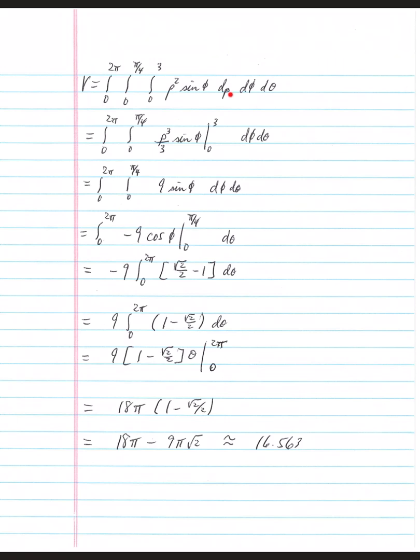Take the antiderivative with respect to rho, that's rho cubed over 3. That's going to catch a 3 and a 0, so 27 over 3 is 9 sine of phi. 0 cubed just goes to 0. Antiderivative with respect to phi is going to be a negative 9 cosine phi, evaluated at pi over 4 and 0.